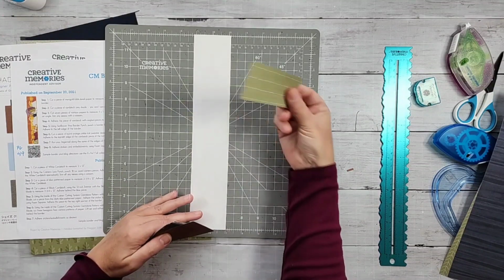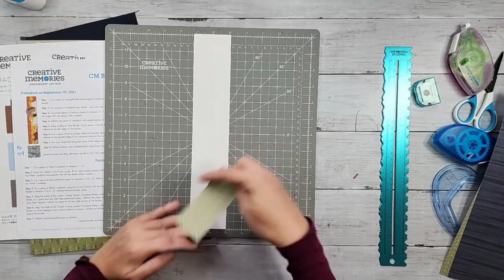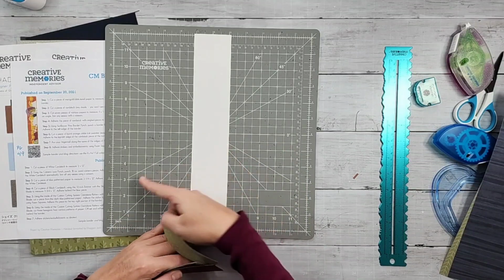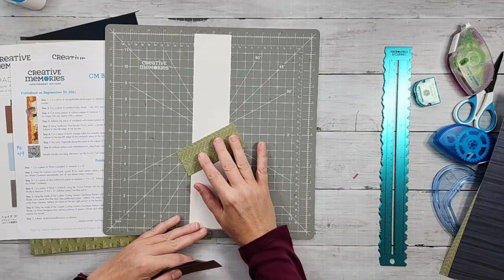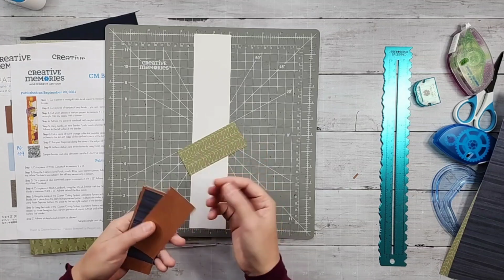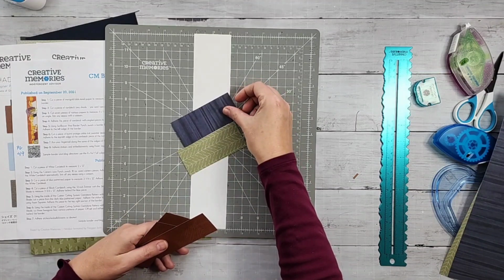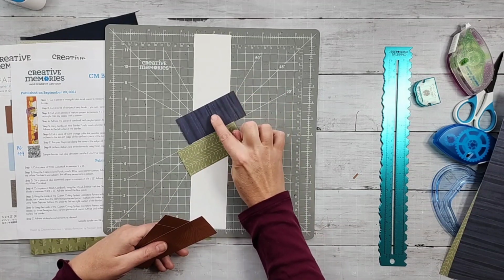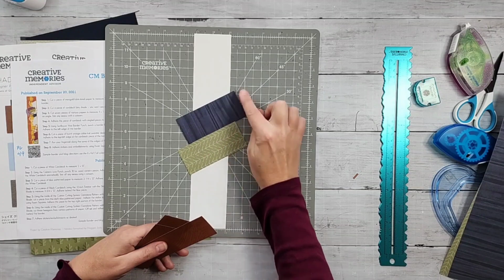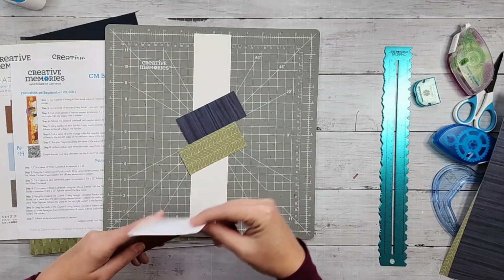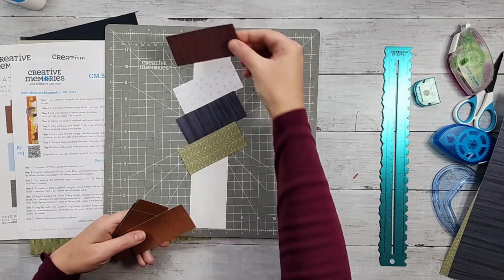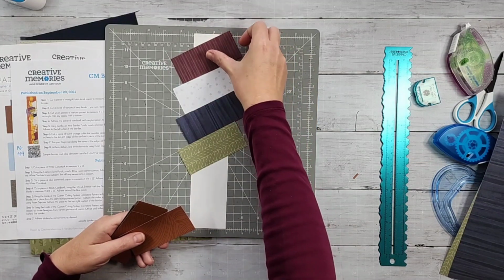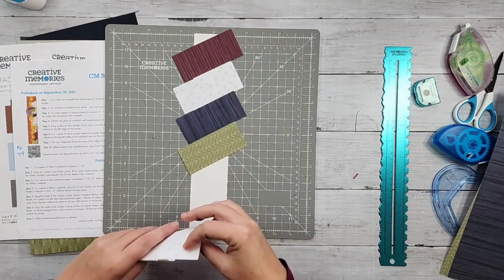And they want us to put them on at an angle. And what I can do is I can then, since I've got this on my mat here, I could use one of my angle lines here. So I'm going to pick the 30-degree line. And I am just going to start doing a dry fit. Putting these down, you can see here I've got a nice overhang, making sure when I adhere these, ultimately I will have that overhang. And right now I'm mostly going just to get my spacing of my patterns, of my papers.